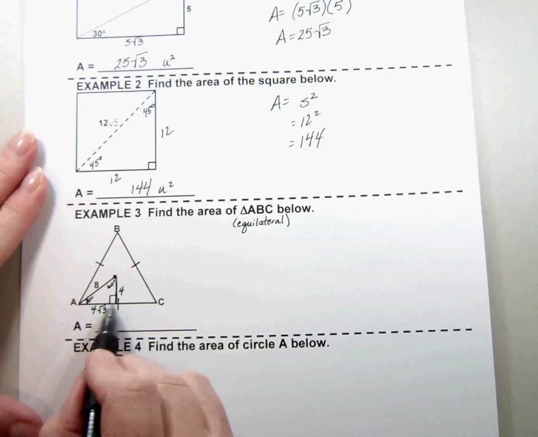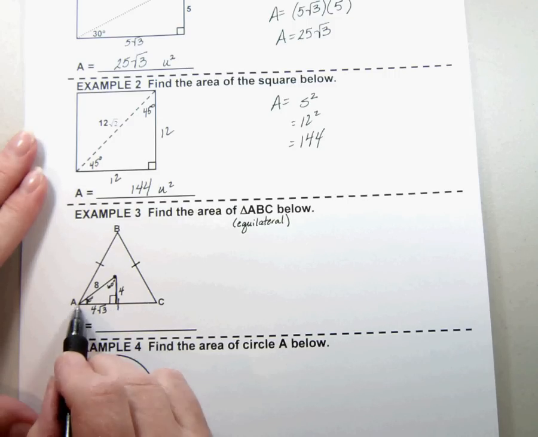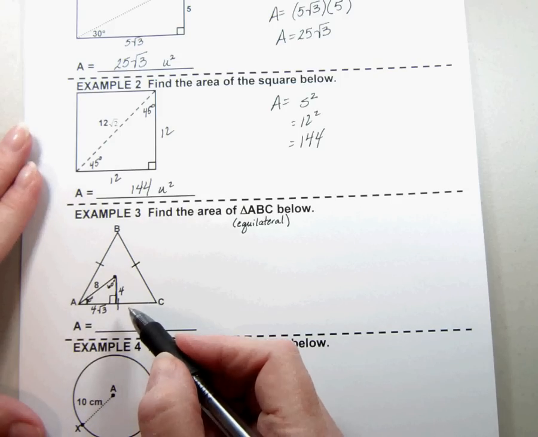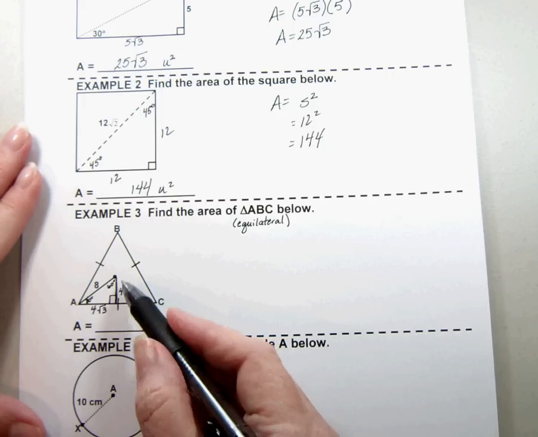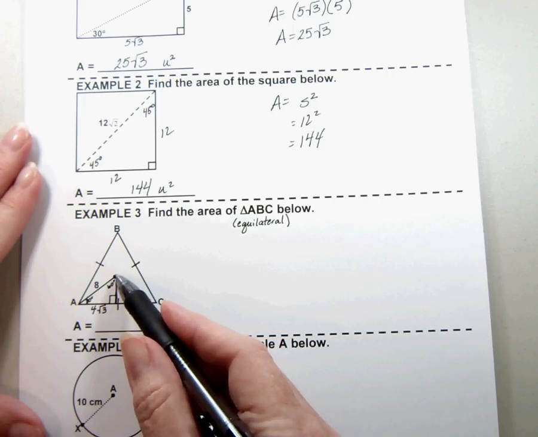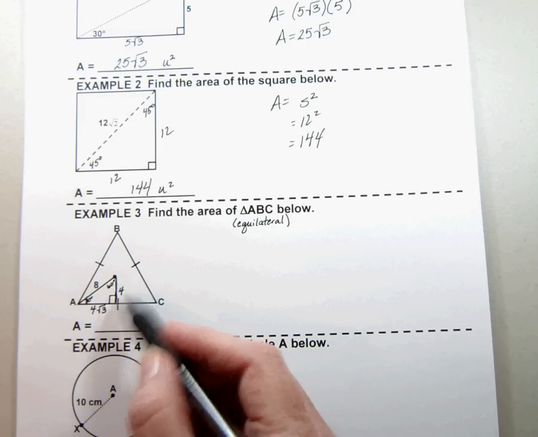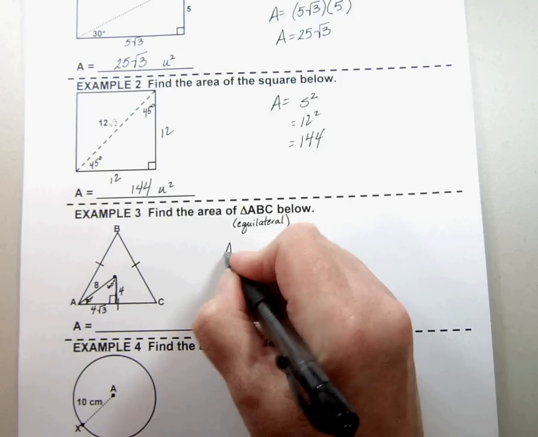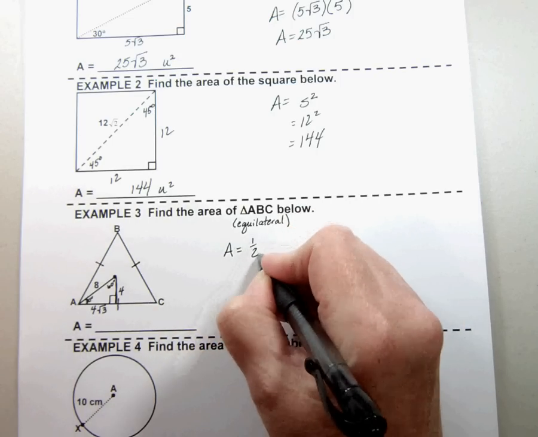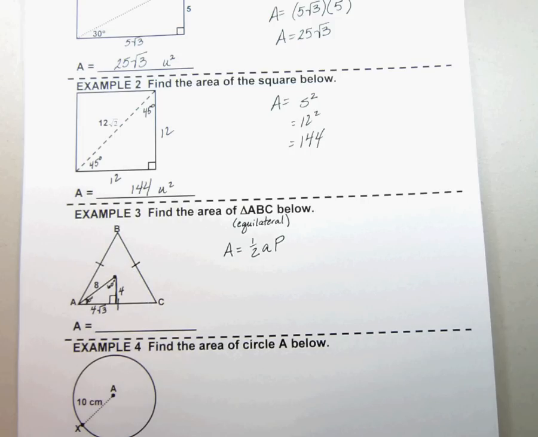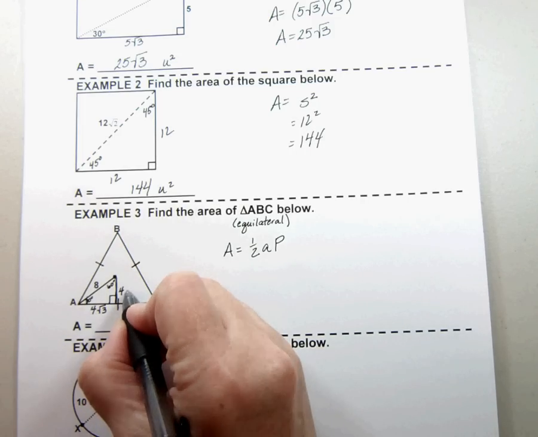Now this is the one that we're going to use to actually get the perimeter of this. Well, I think I'll use the regular polygon formula, 1/2 the apothem times the perimeter. If you remember from the previous units, the apothem is right here, this 4.